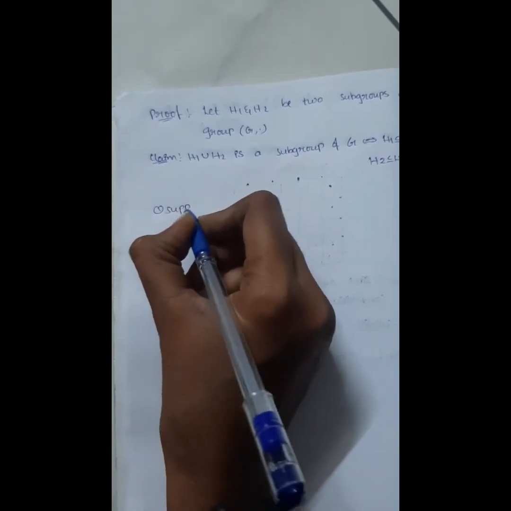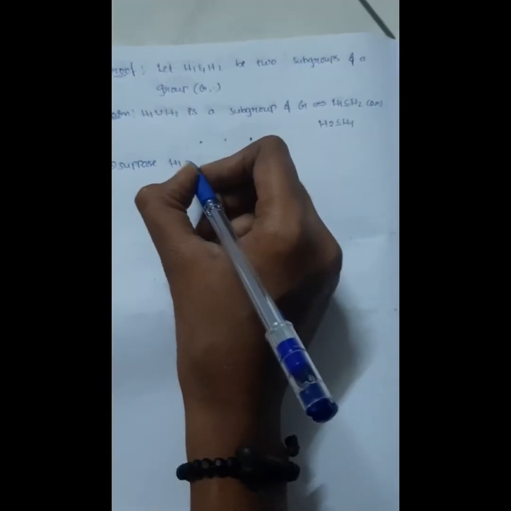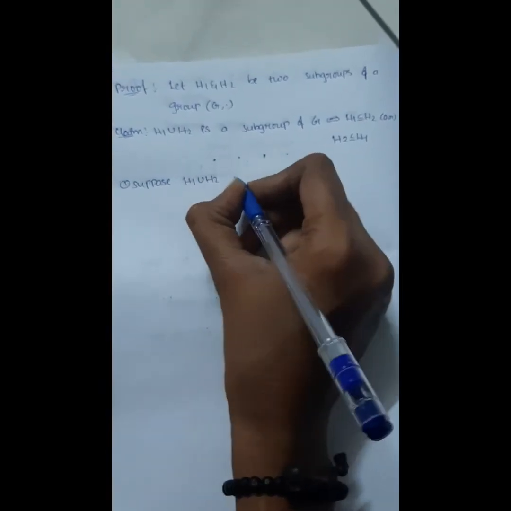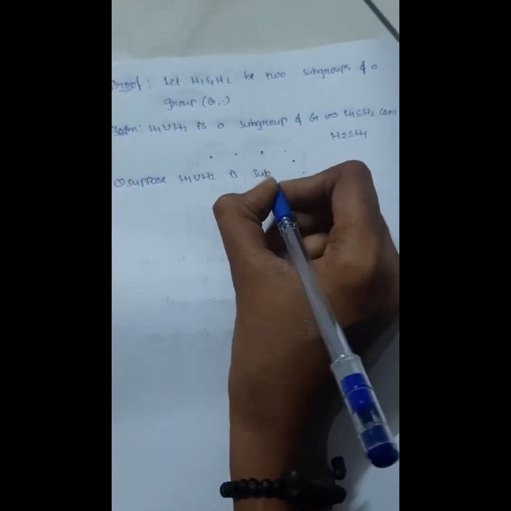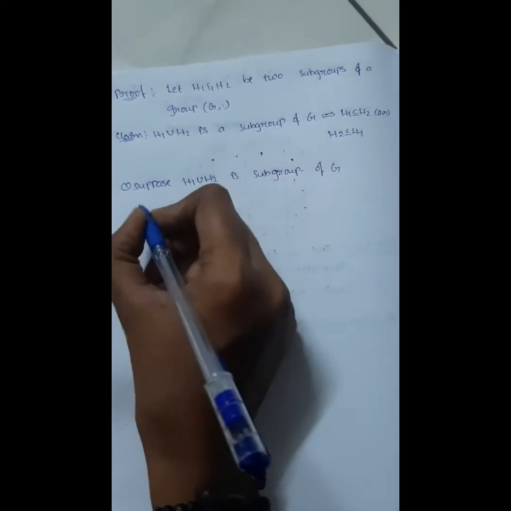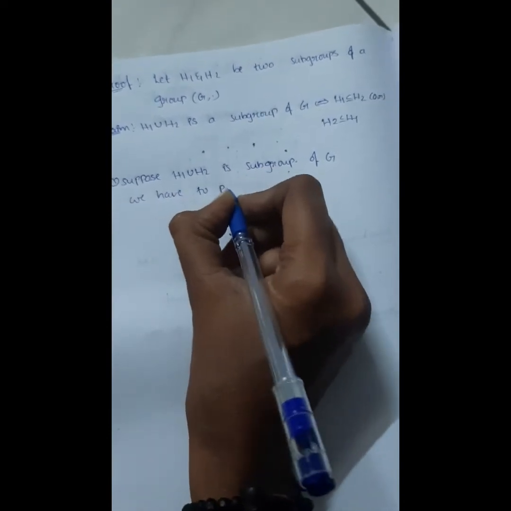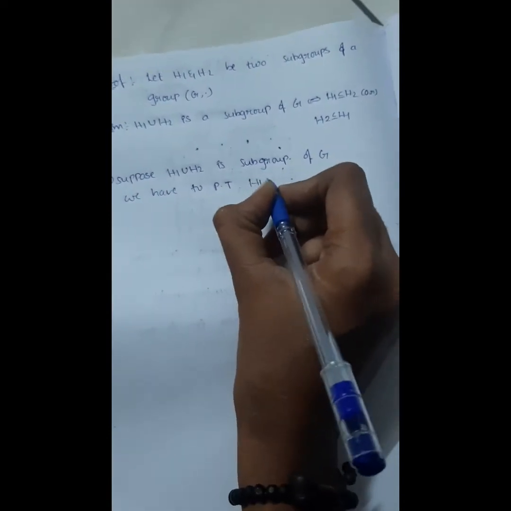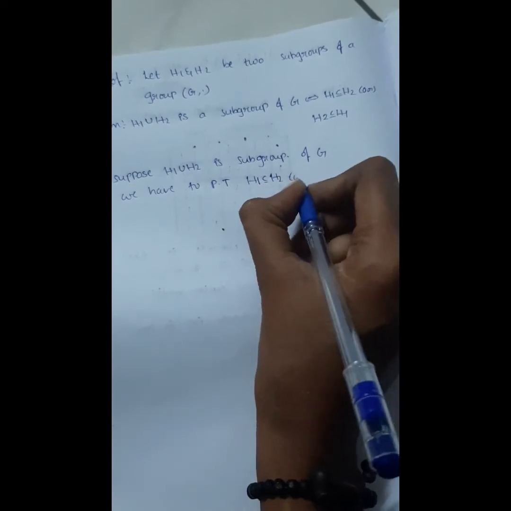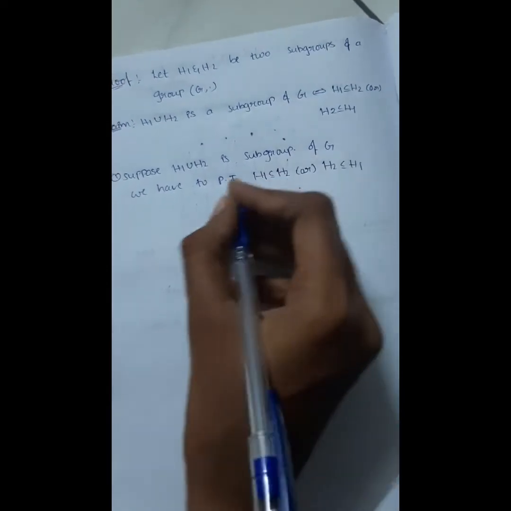Suppose H1 union H2 is a subgroup of G. We have to prove that H1 is less than or equal to H2 or H2 is less than or equal to H1.